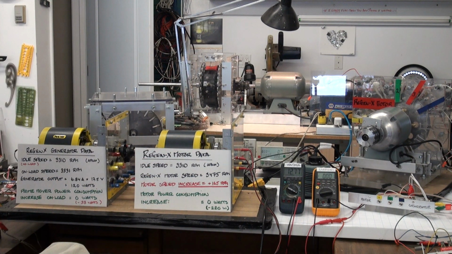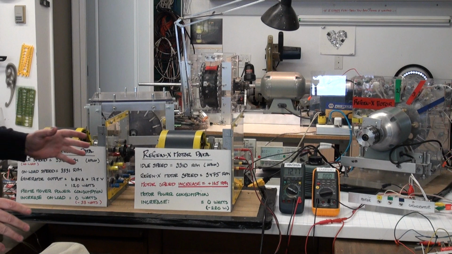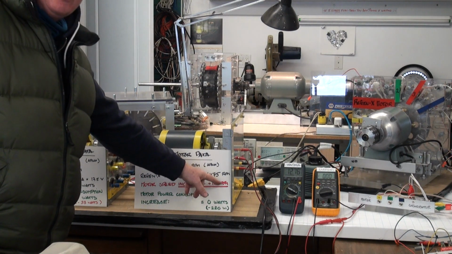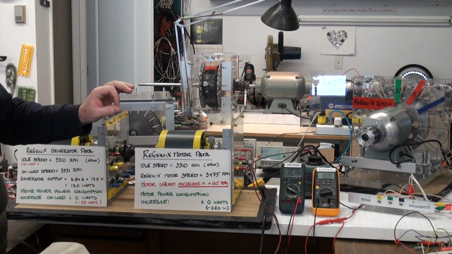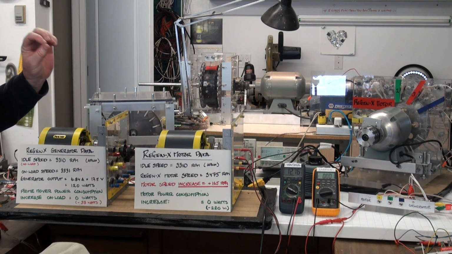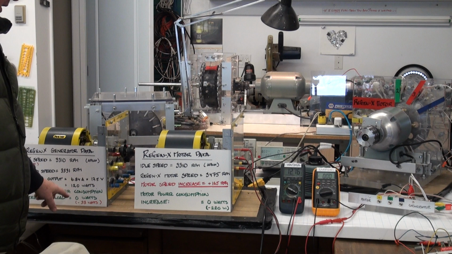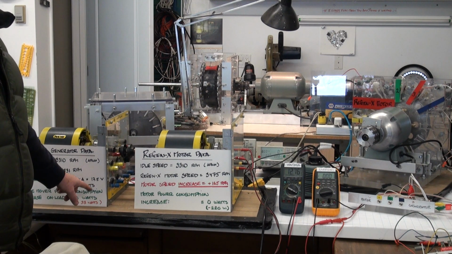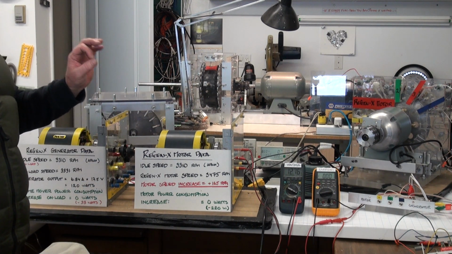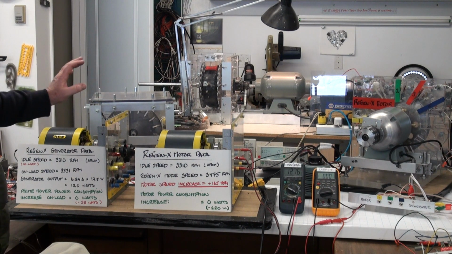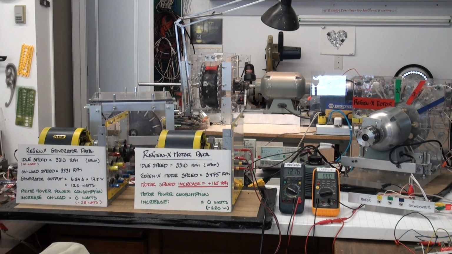So that's basically it. The ReGenX motor performs mechanical work with 0 electric input watts required, and the ReGenX generator generates electricity with 0 mechanical watts required by the generator.